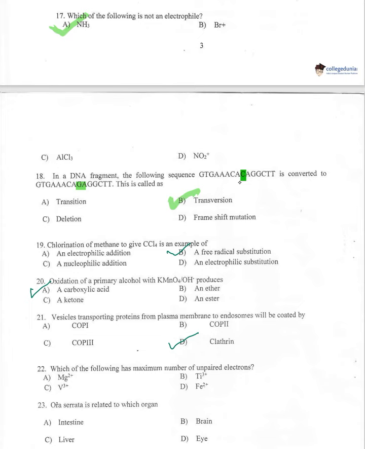The question number 22. Which of the following has maximum number of unpaired electrons? A, Mg2+, B, Ti3+, C, V3+, and D is Fe2+. The correct one is here the option D, which is Fe2+. The Mg2+ has no unpaired electrons. The second option, Ti3+, has one unpaired electron, while the third one, V3+, has two unpaired electrons, and the Fe2+ has four unpaired electrons.